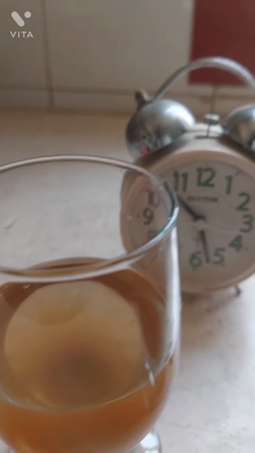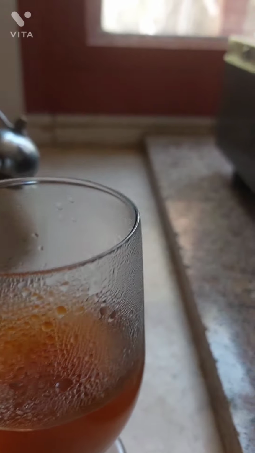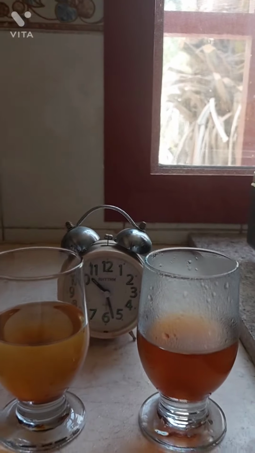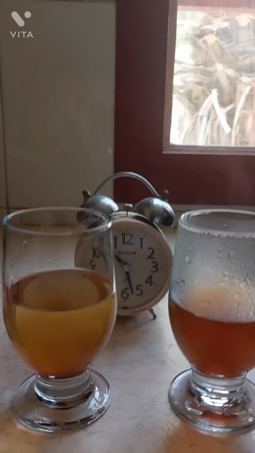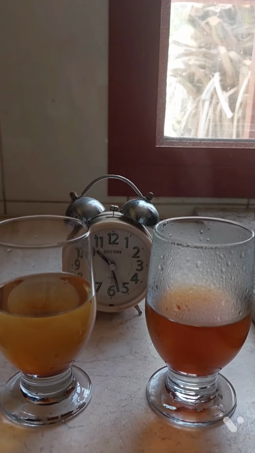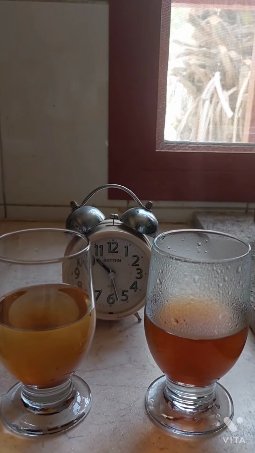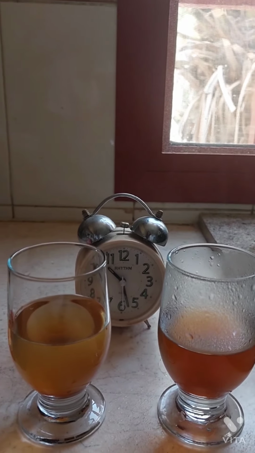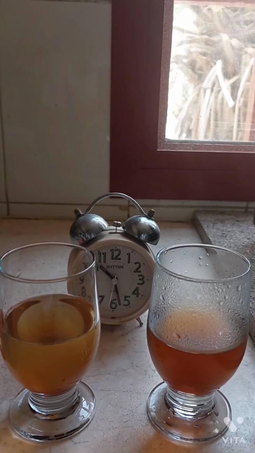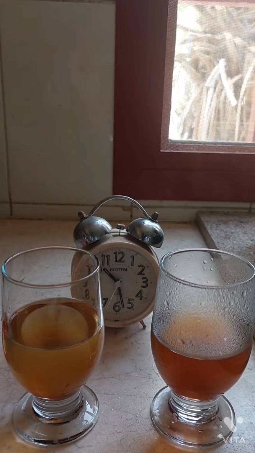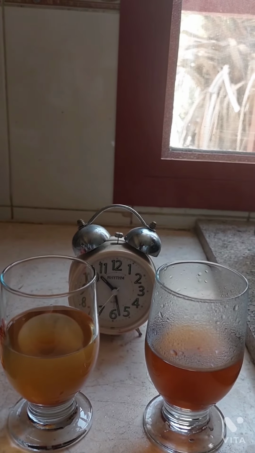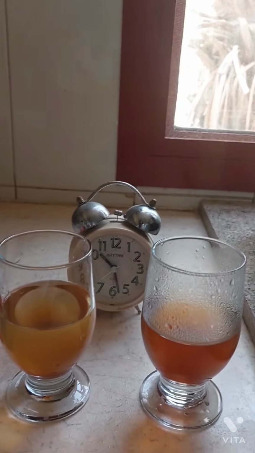Still we can see the powder, but here it is already mixed. You can see the color difference in hot water and cold water. So this is what: temperature matters in the mixing of matter in any solution, right?